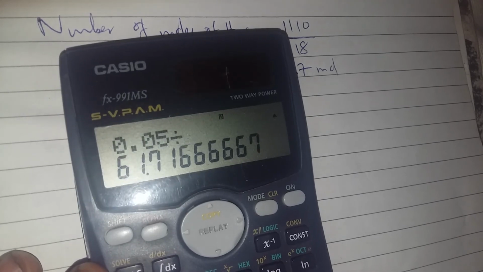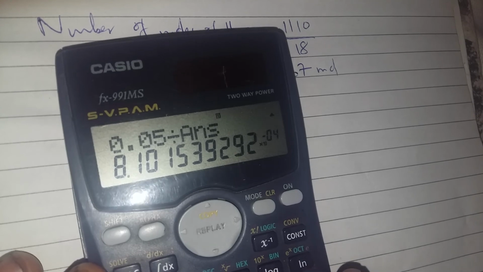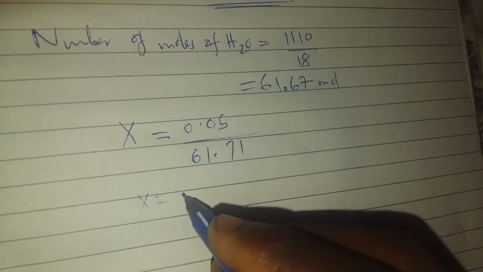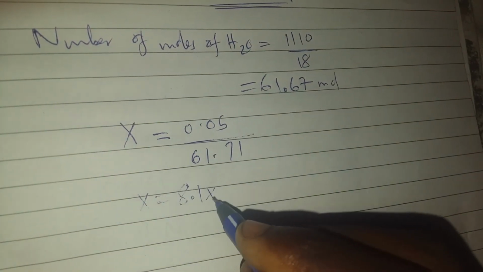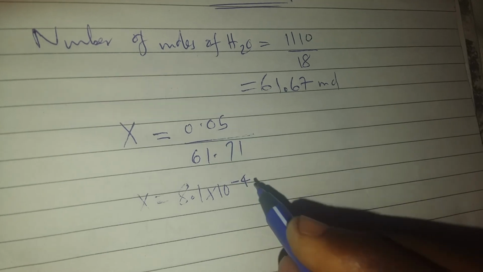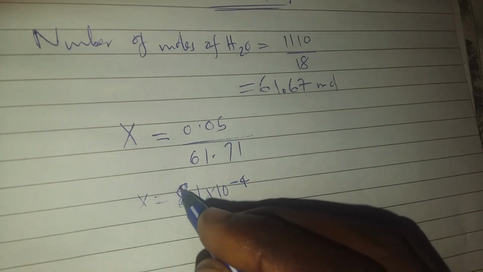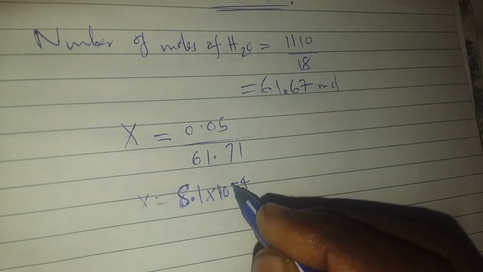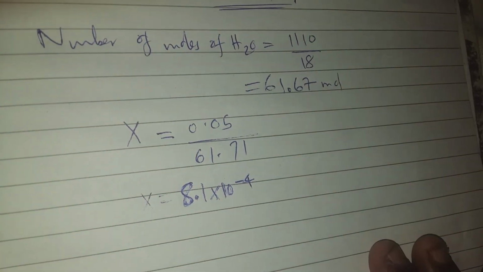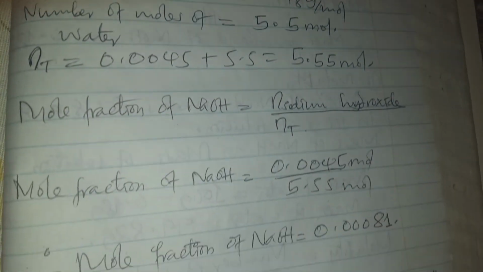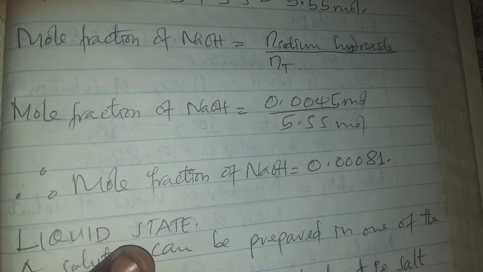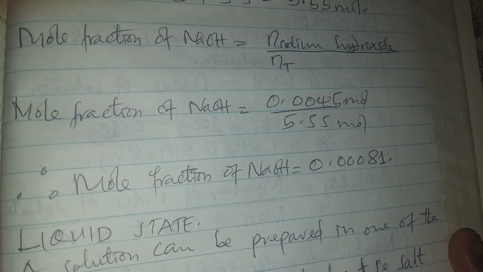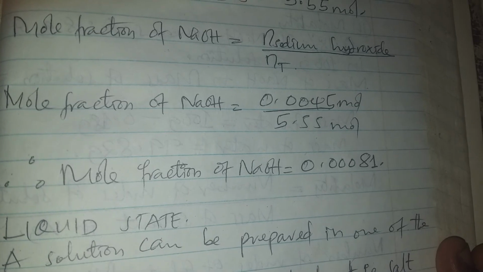So the answer will be 8.1 times 10 power negative 4. So that will be the end, and you see here the answer written in ordinary form looks like 0.00008. This marks the end of our solved example.